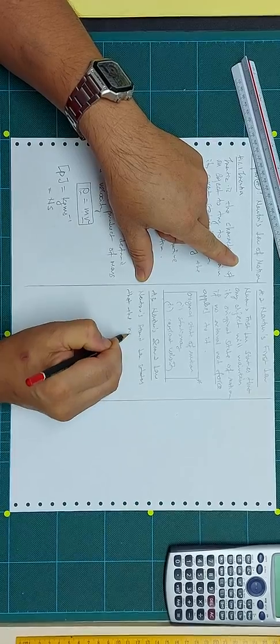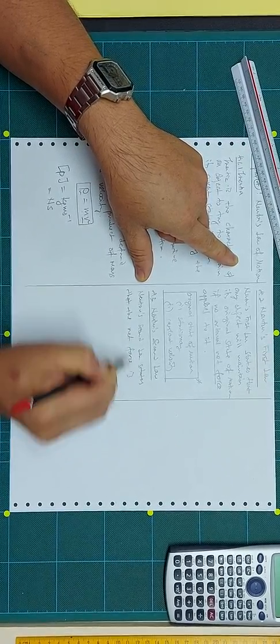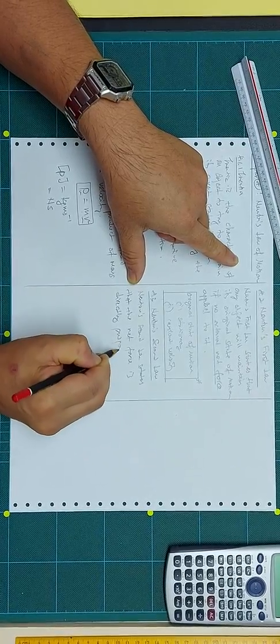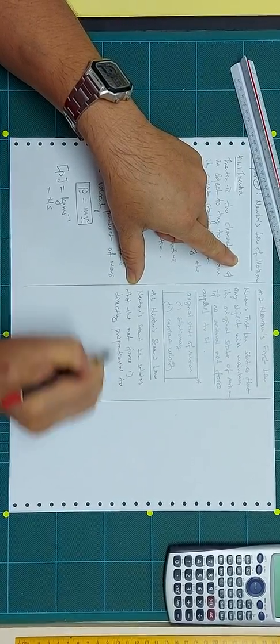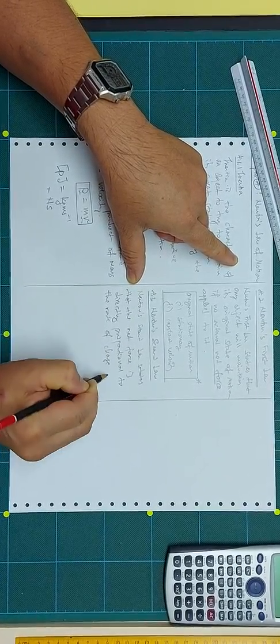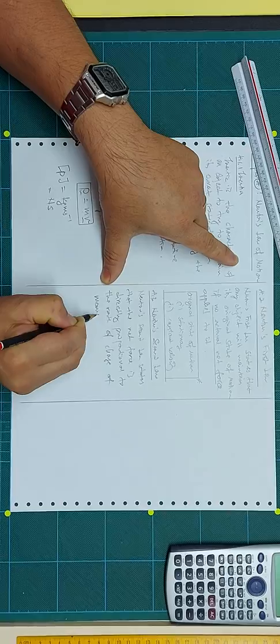the net force is directly proportional to the rate of change of momentum.